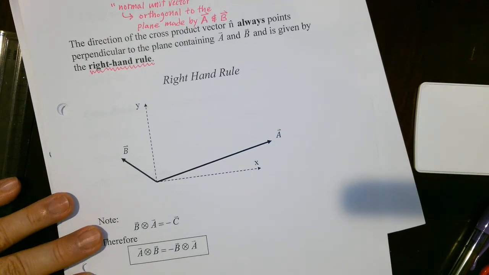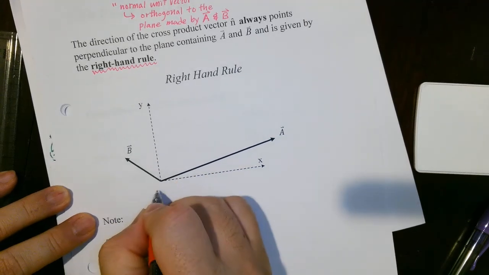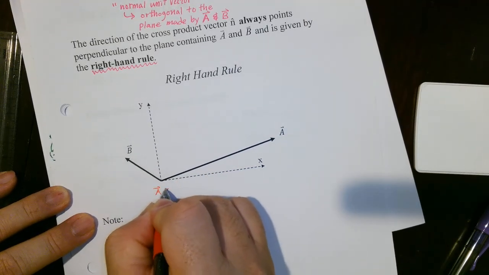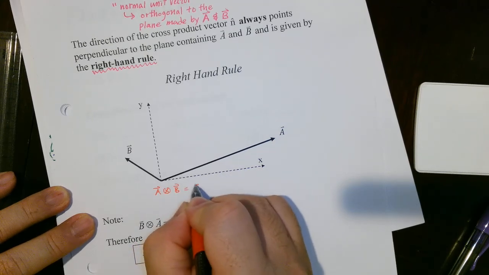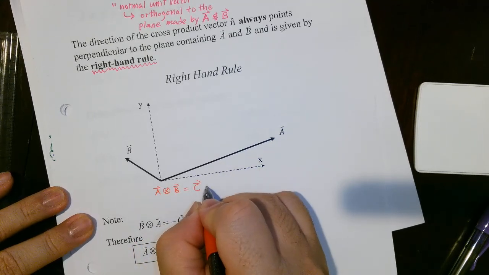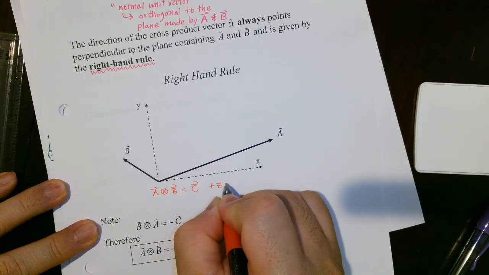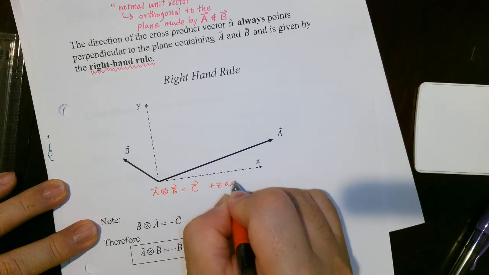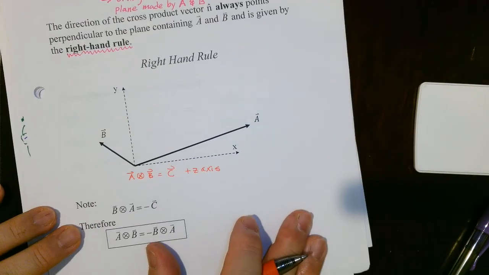Okay? So positive Z direction, so A cross B will create C vector that's going to be in the positive Z axis. Okay? Positive Z axis.